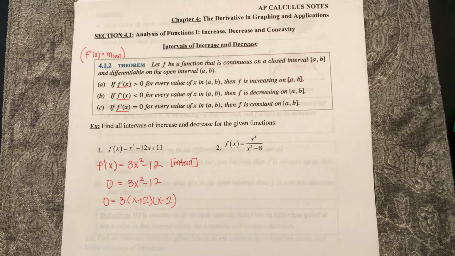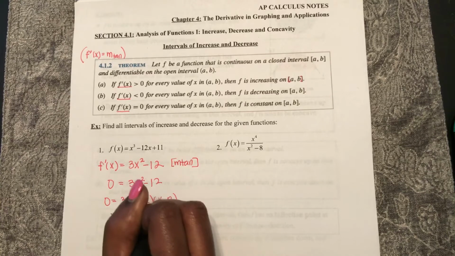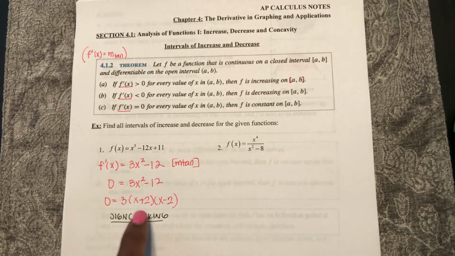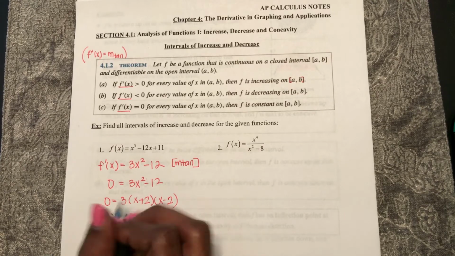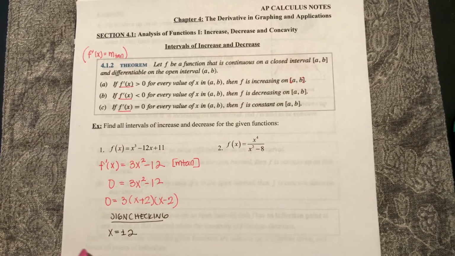So I need to determine where this is greater than 0, less than 0, or equal to 0. I am going to go ahead and do this all in one step by doing sign checking. If I set these equal to 0, x equals positive or negative 2. So I know here, negative 2 and positive 2 are going to be my important points.